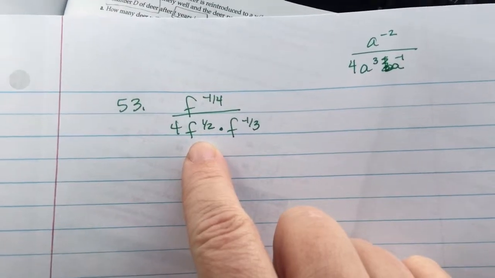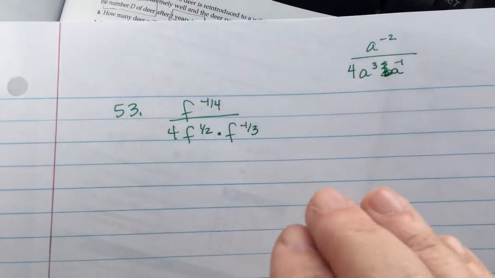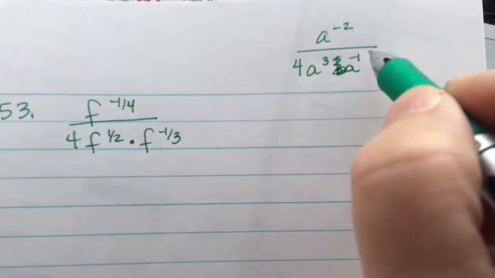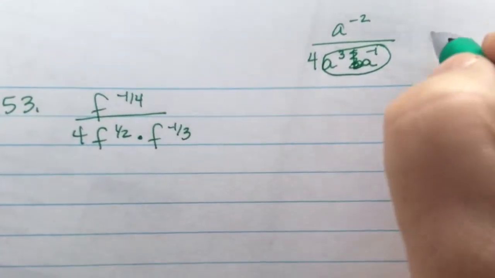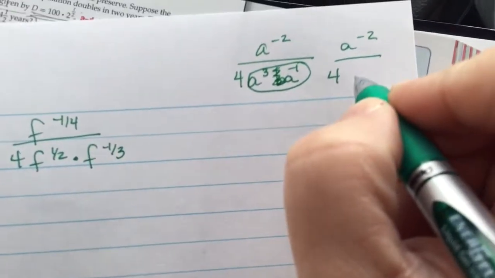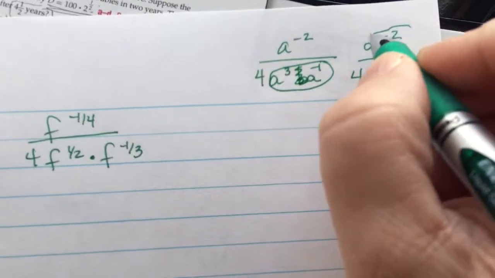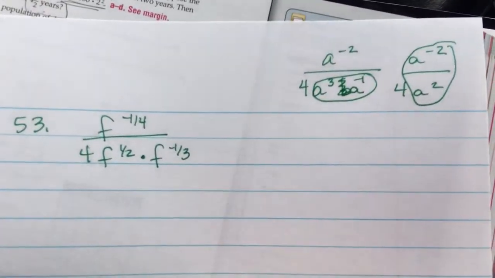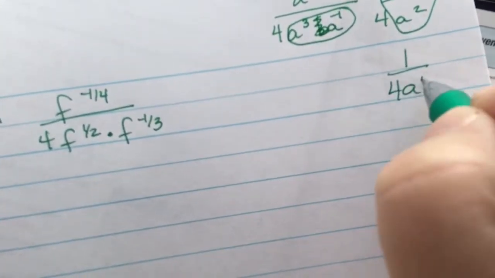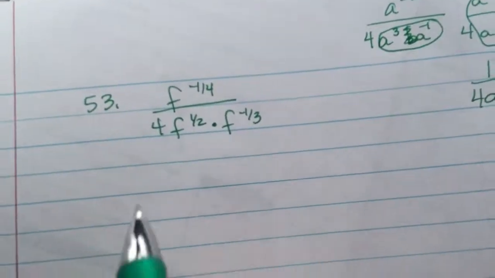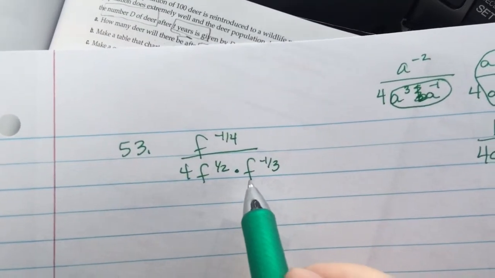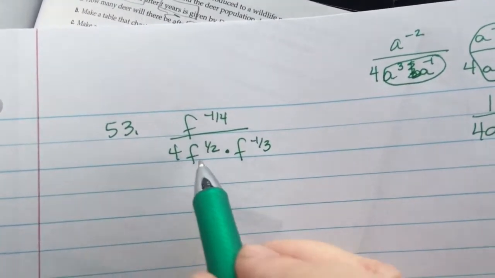Truth be told, it does not matter the order you do it in. So let's go work this problem. I could add these exponents and then do big minus little, which is probably what I'll be tempted to do, so I'll end up with 1 over 4a to the 4th. The first thing I'm going to do is multiply the two things on the bottom, because they are being multiplied.